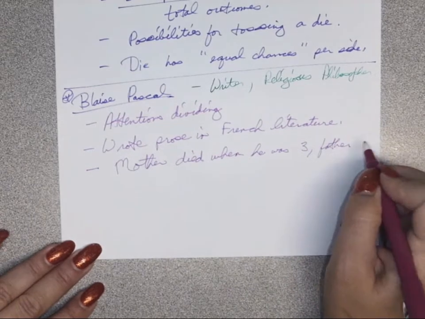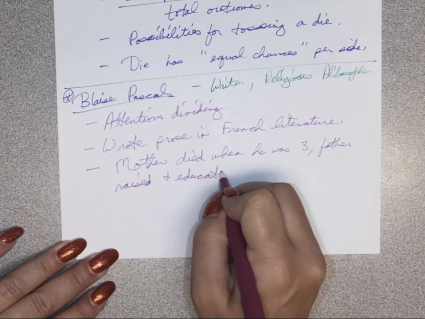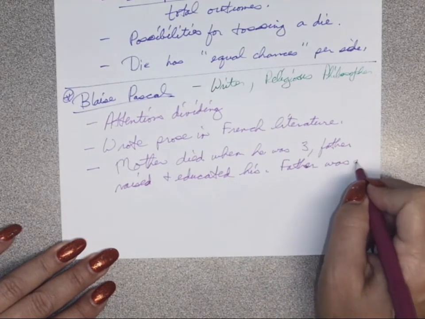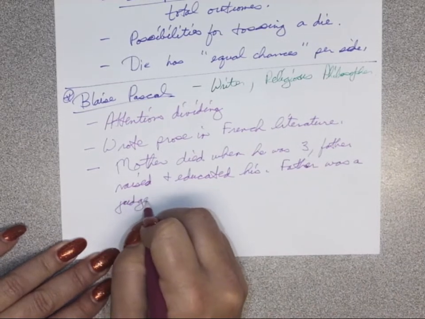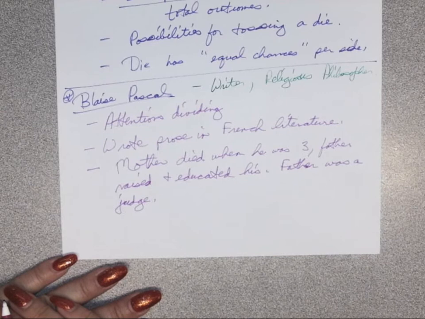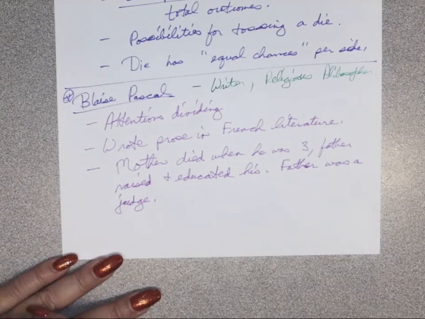And his father took care of him and educated him. And that ends up being an interesting thing. His father was a judge by trade, and apparently pretty stinking rich, because at some point he decides that he's going to just quit work, basically, and move the family to Paris because he wants to focus on educating Blaise, because he's just apparently a very good student, and he's progressing in such a manner that his father thinks that he needs to just focus on his education.